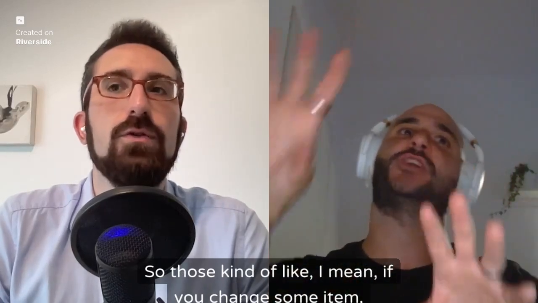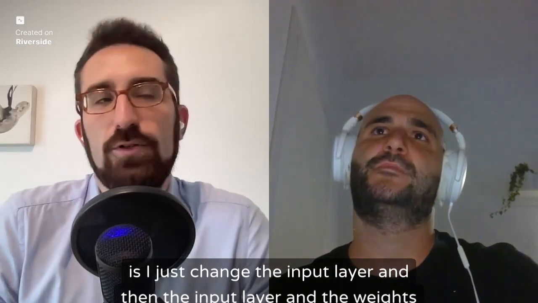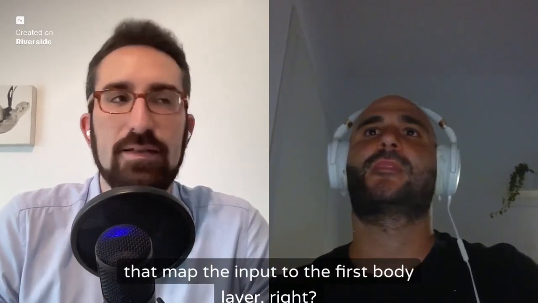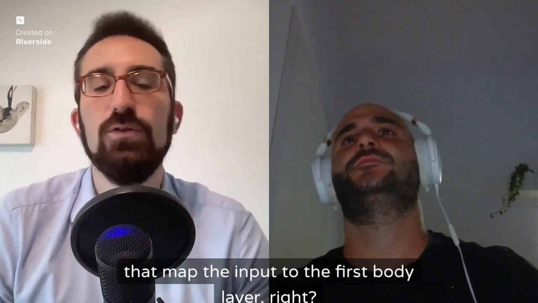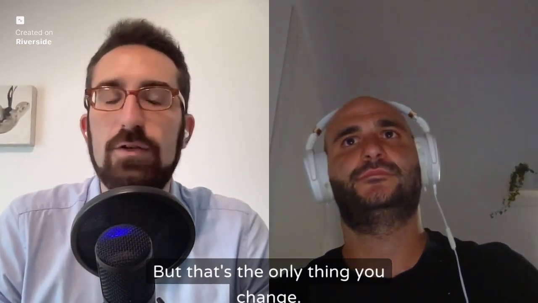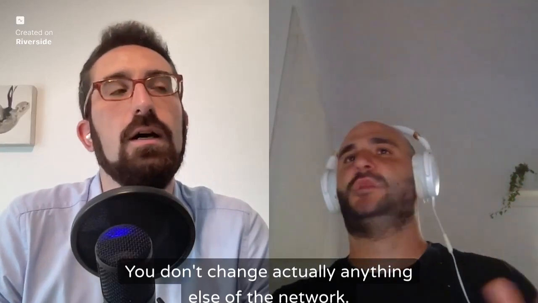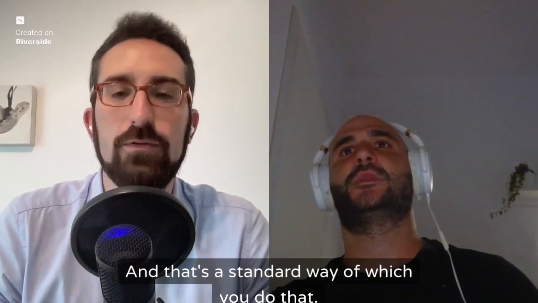So the way you try to refine is I just change the input layer, and basically the input layer and the weights that map the input to the first body layer, right? But that's the only thing you change. You don't change anything else of the network. And that's a standard way in which you do that.